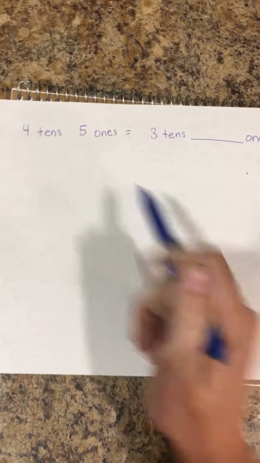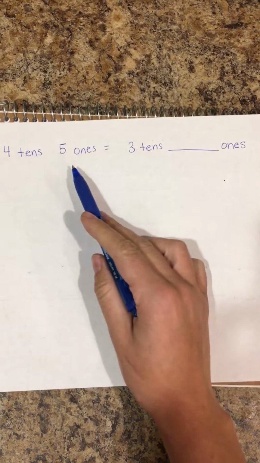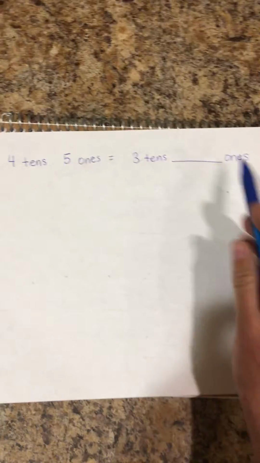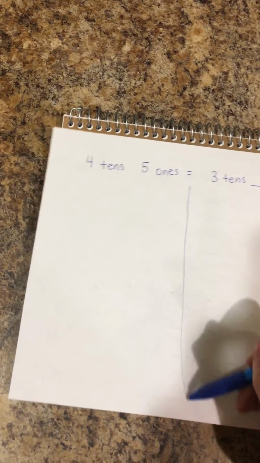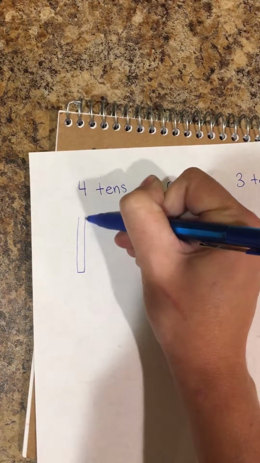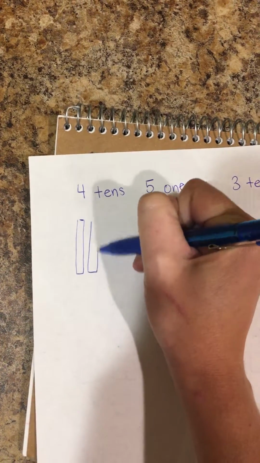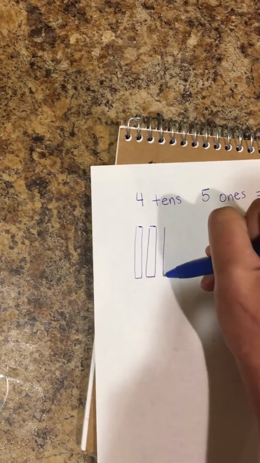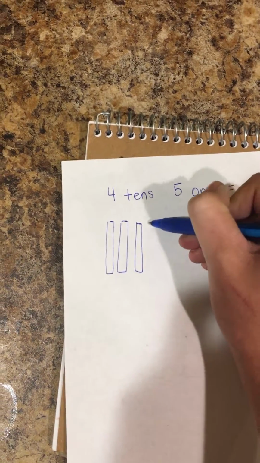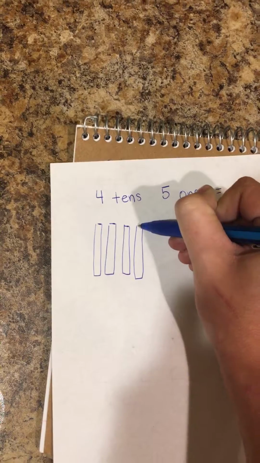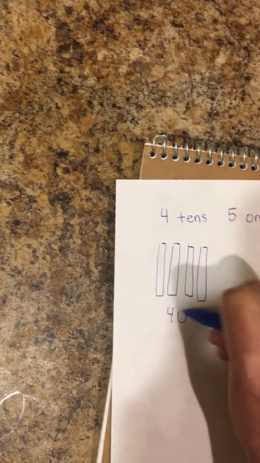So for example, if she has 4 10s and 5 1s, they want to know what's an equivalent way to bundle that. So I'm going to draw this out. 4 tens is 10, 20, 30, 40. Okay, so this is 40.